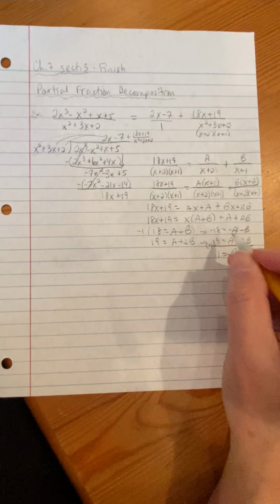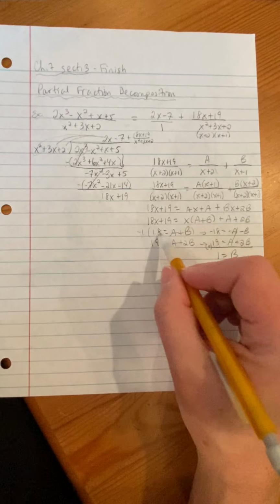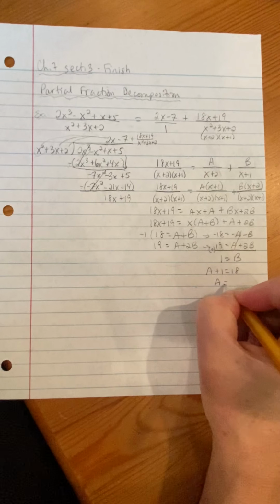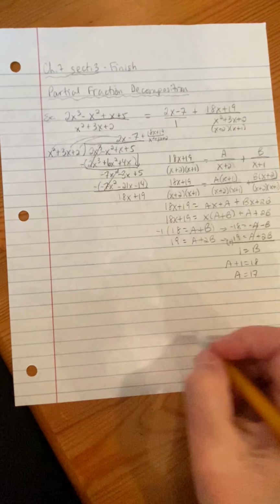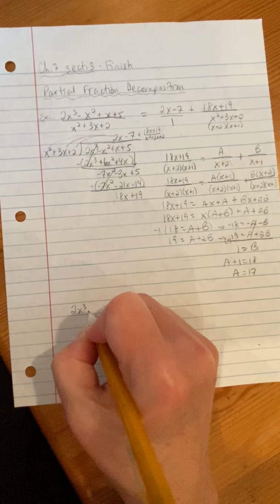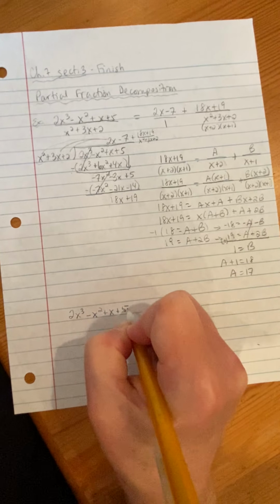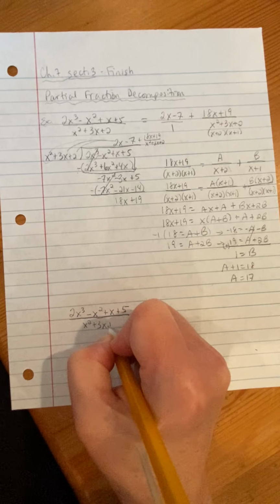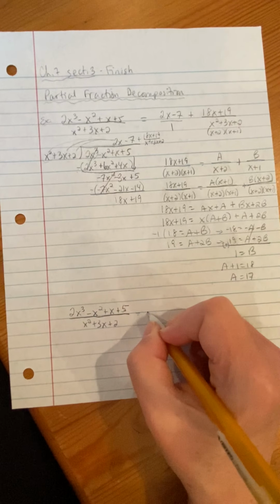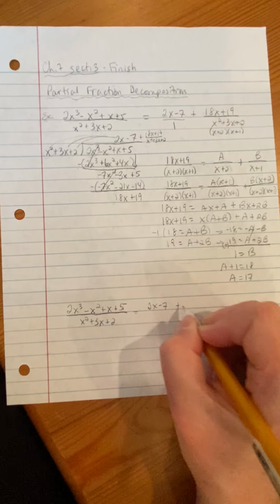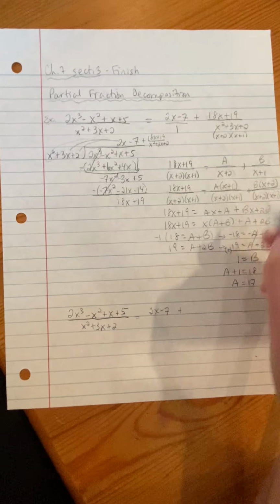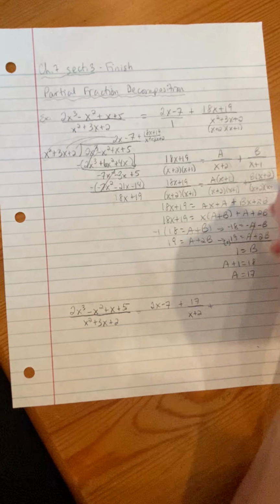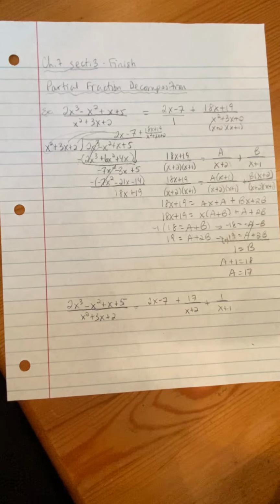So now we get to our a value. Well, if I know that a plus b is equal to 18, then I must know that a is equal to 17. So then I just go back to my original problem, and I've got my 2x cubed minus x squared plus x plus 5 all over x squared plus 3x plus 2, and that would have to equal 2x minus 7 plus my a value of 17 over the x plus 2, and then that b value of 1 over the x plus 1, and I'm all set.